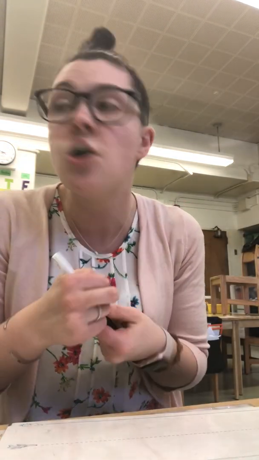And for reading, we do a little bit of tapping also with the standard sound cards, which I showed you before, the smaller cards. We'll put them up together at the top, and we have to tap and blend. So if my word says mat, we have to tap out mat, and we have to blend it together.